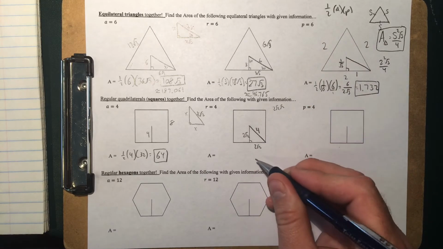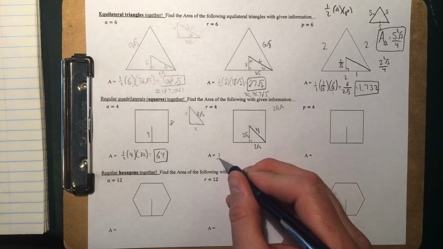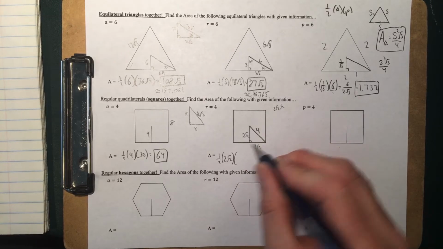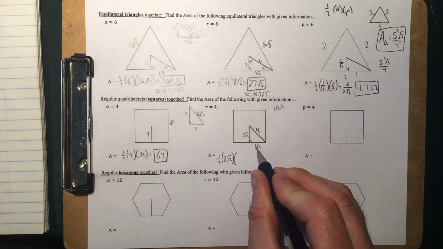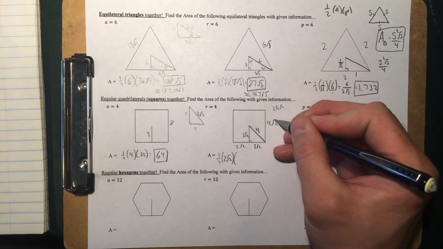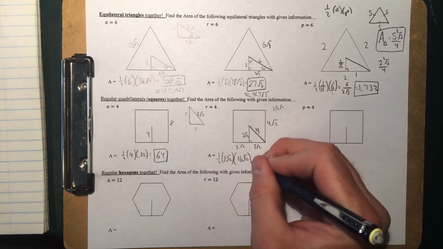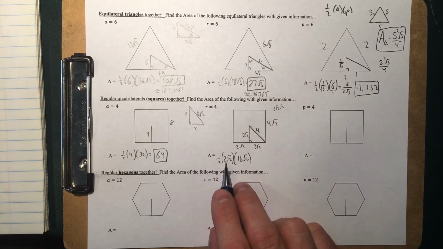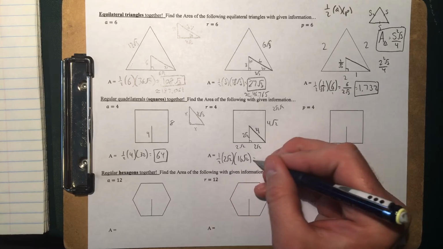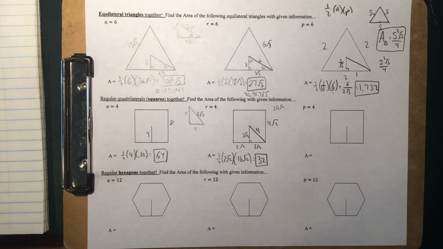So now, a little bit sneaky here because my apothem is 2 root 2. 1/2 times the apothem times the perimeter. But the perimeter, well, this is 4 root 2s because 2 root 2 and 2 root 2 is 4 root 2s. And 4 root 2s, that means I've got 16 root 2s all the way around. But this is pretty because half of 2 is 1. 16 times 2 is 32. What a pretty answer. You say, well, that was kind of an interestingly pretty answer.